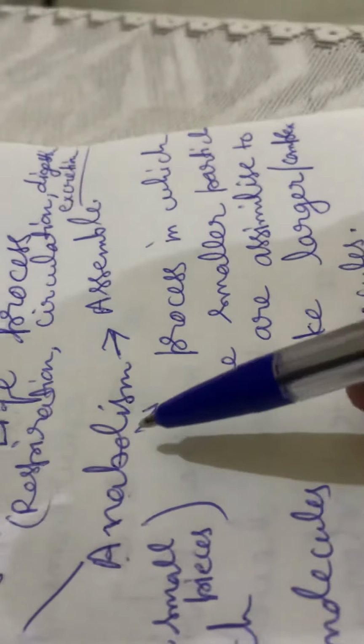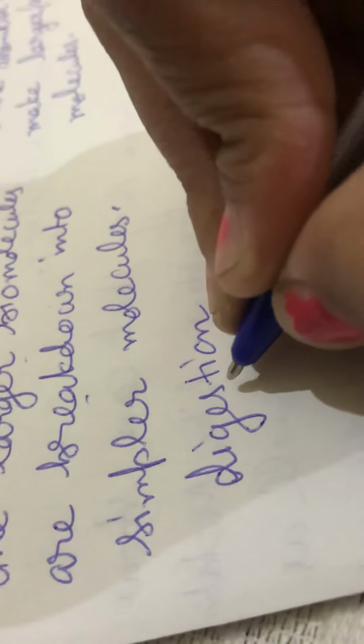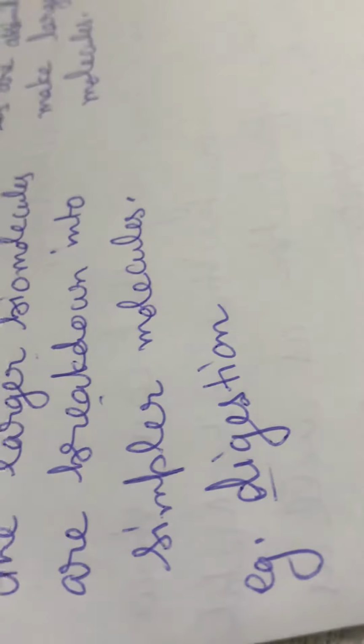So we can give example of catabolism and anabolism from these processes, like digestion. In digestion, the larger molecules are cut down into the smaller molecules.